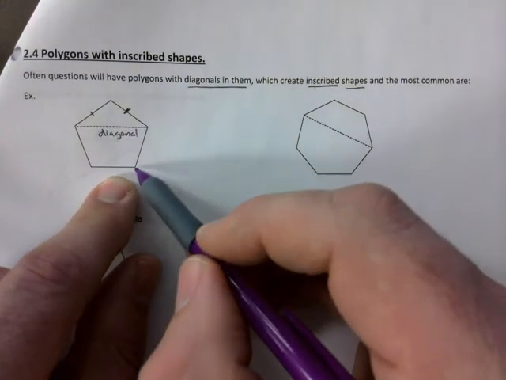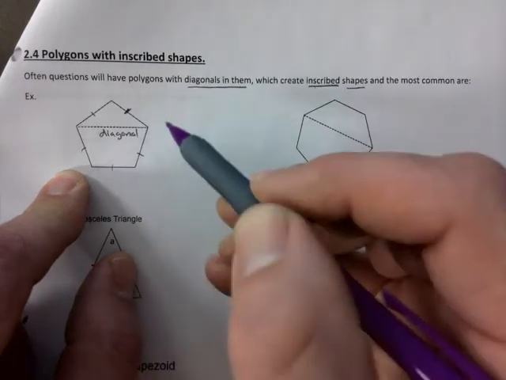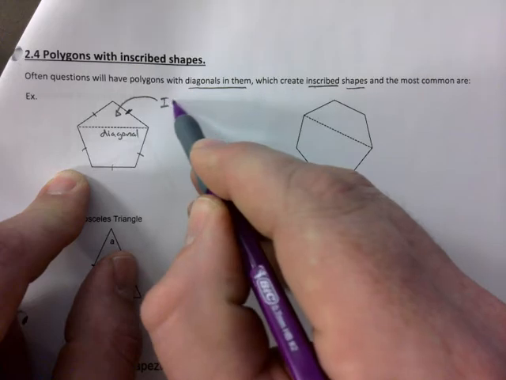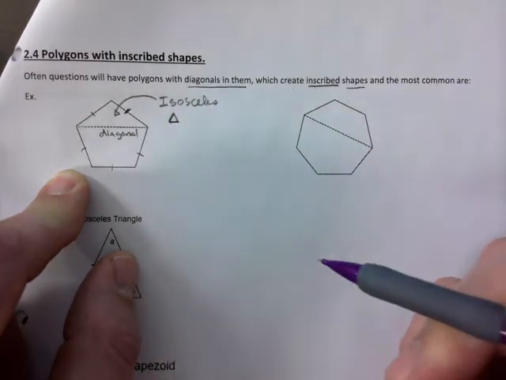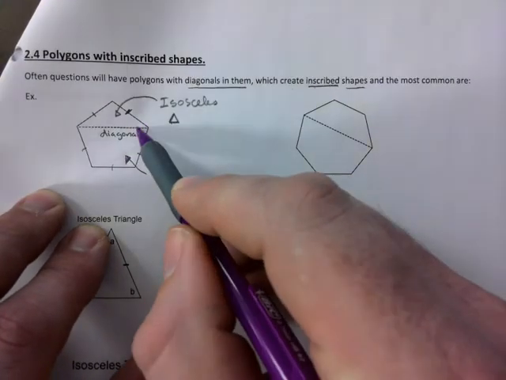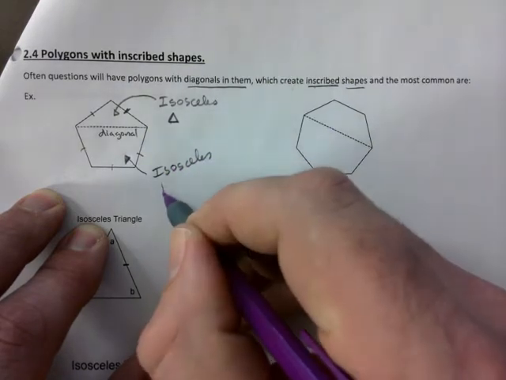You also have a trapezoid down here. That one right there is an isosceles triangle, and the one down here, which is created by the same diagonal, is called an isosceles trapezoid.